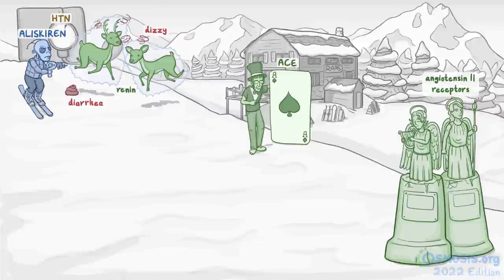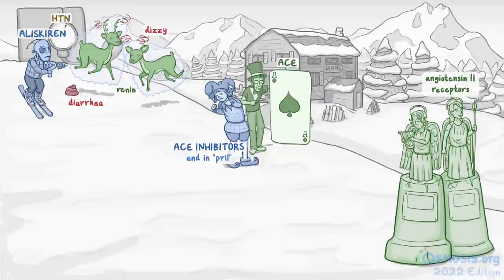By the magician with the ace of spades, we have the ACE inhibitors that end in pril, so we'll use the jester or fool for April Fools. He's trying to learn a couple of tricks from the magician, but it's very cold and he developed a cough, which is a side effect of ACE inhibitors. He's coughing so hard that he can barely breathe, which will help you to remember the more serious side effect of angioedema.